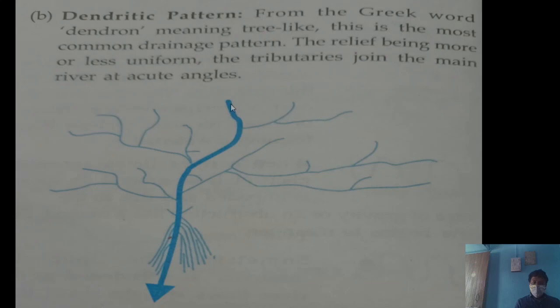This blue dark shade line is the main course of the river, and many tributaries meet in this river like a dendrite. Dendron means a tree-like structure, and it comes from the Greek word dendron. So these are dendritic patterns of the river. If you see many tributaries like that on the topographical map, you have to keep in mind that it is a dendritic pattern.